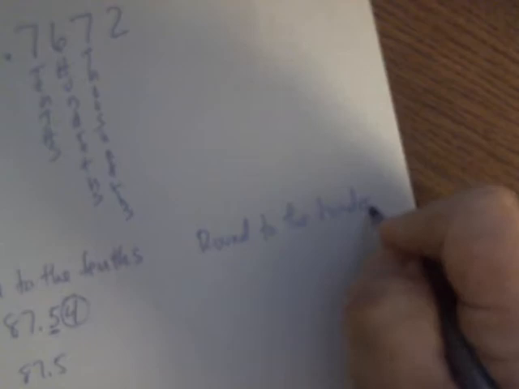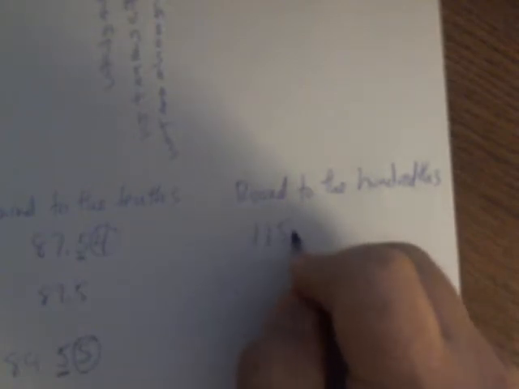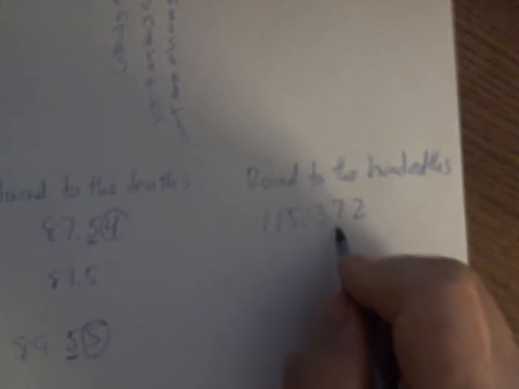So let's look at one where we are rounding to the hundredths place. Okay. So if I'm rounding to the hundredths place, it is this place here. I look to the right, that's a 2. Since it is less than 5, I leave this number alone. And that would be my answer.